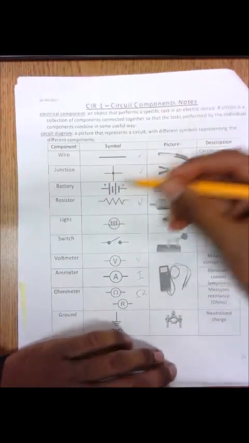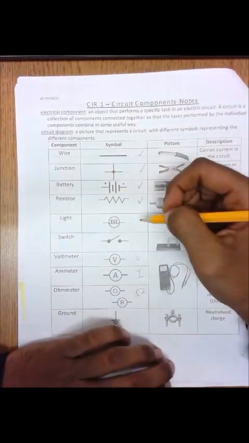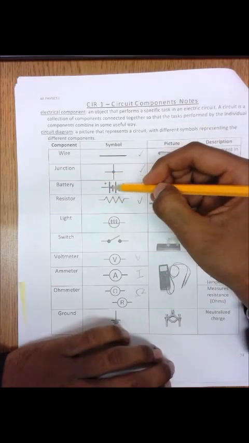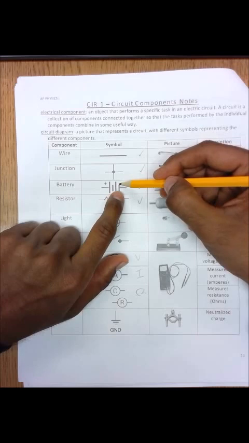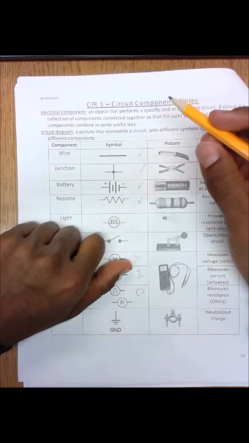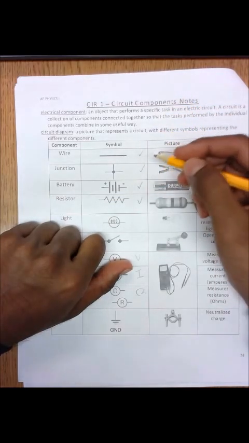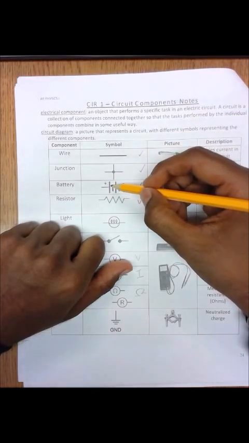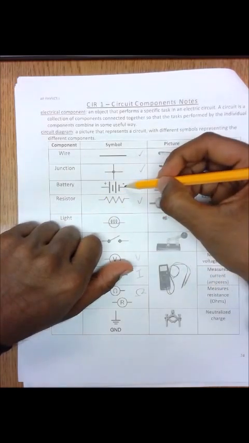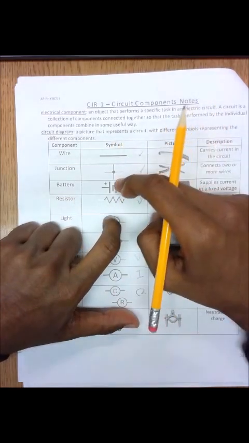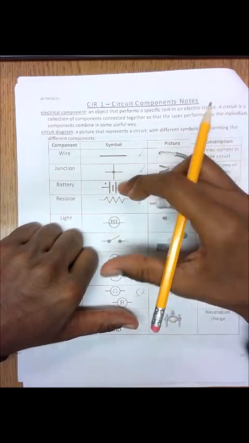So one thing to keep in mind with the battery is that the battery has two sides. It has a positive terminal and a negative terminal. The wider side is going to be the positive terminal, and the smaller side is going to be the negative terminal. Now, just like we talked about before, what's really important to note is that the direction of the current is going from the positive terminal to the negative terminal. But the electrons are the things that are actually moving in the circuit, and so the electrons are going to be moving in the direction opposite of the direction of the current.